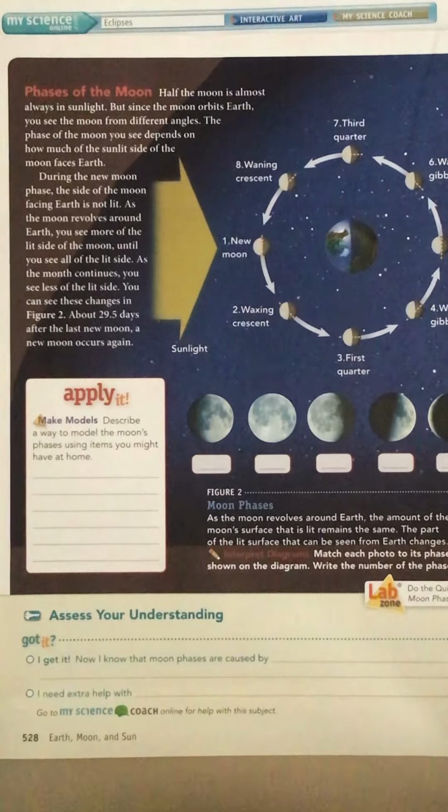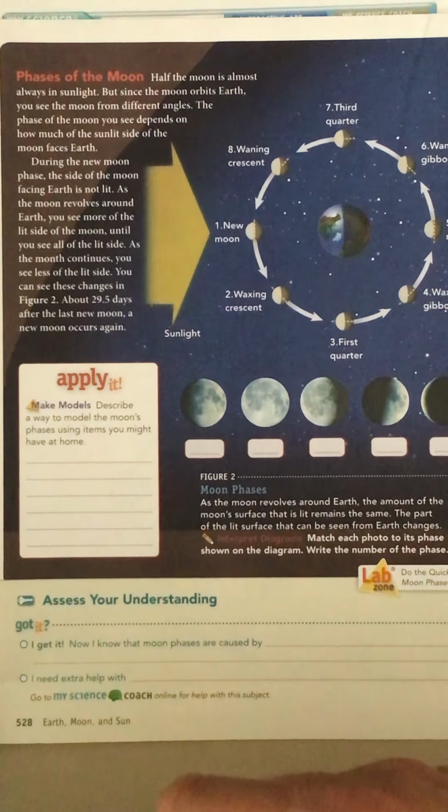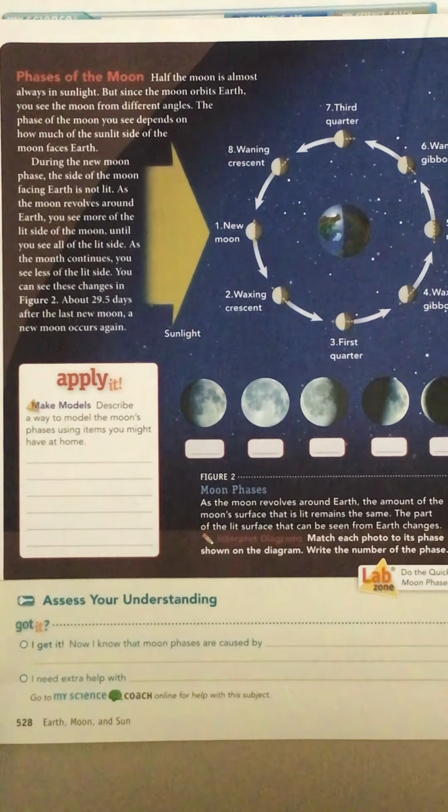On page 528, phases of the moon. Half of the moon is almost always in sunlight. But since the moon orbits Earth, you see the moon from different angles. The phase of the moon you see depends on how much of the sunlit side of the moon faces Earth. We'll look at that figure momentarily.